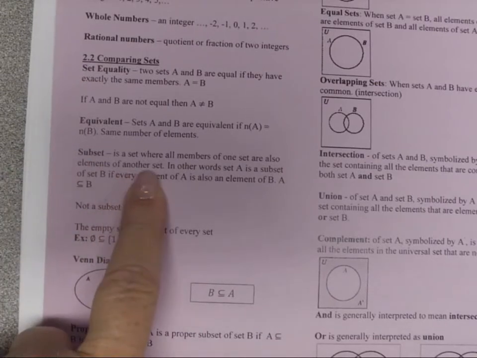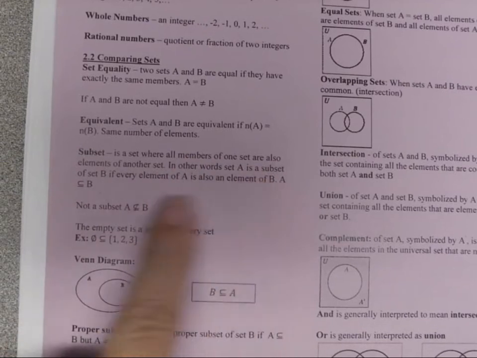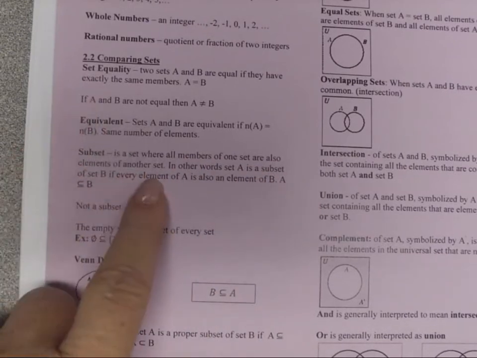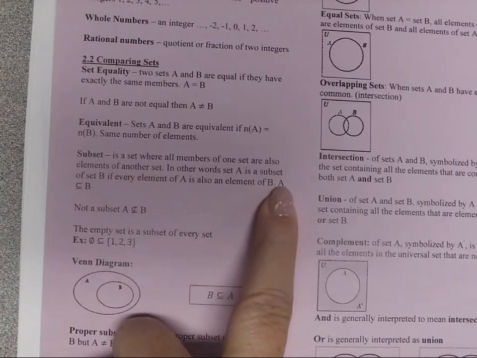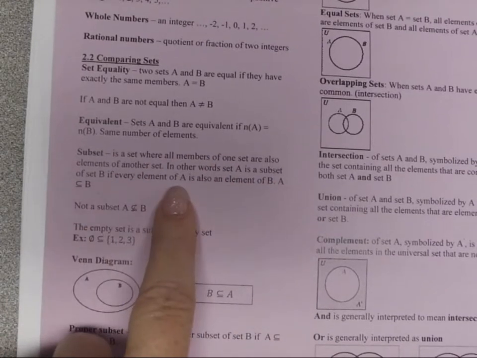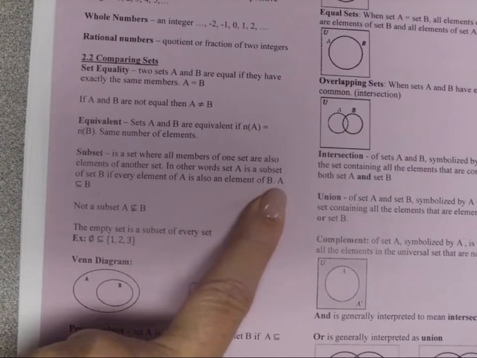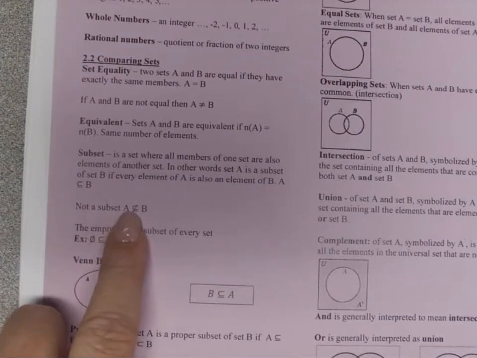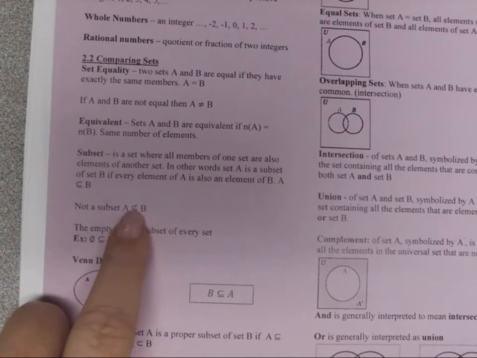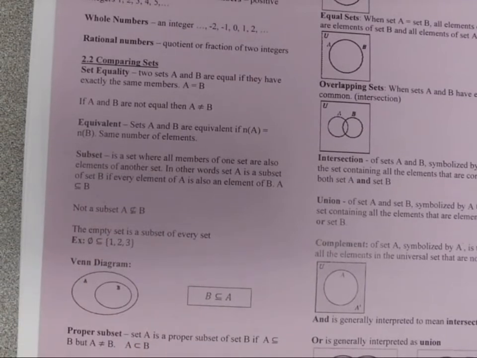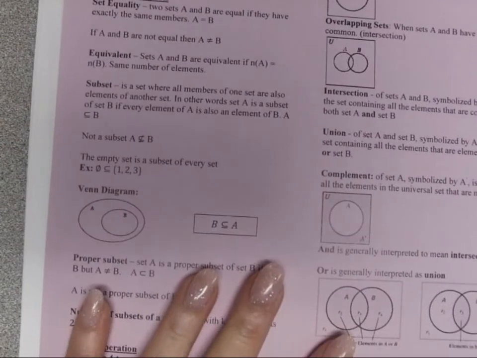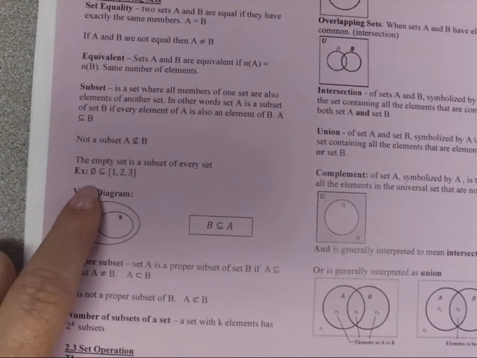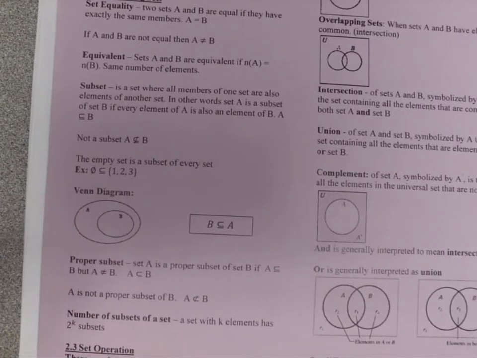Now a subset is a set where all the members of one set are also elements of another set. In other words, set A is a subset of set B if every element of A is also an element of B. So A is a subset, and that line underneath it means equal to. So A is a subset or equal to B. Not a subset, or subset or equal to, has a line through it, so that means, again, not. Now the empty set is a subset of every set. So the empty set is always going to be a subset, no matter what the set is.